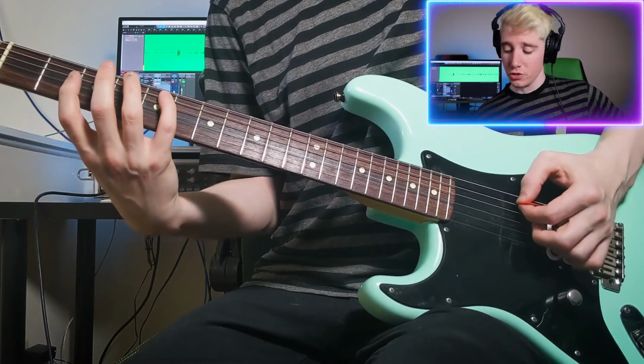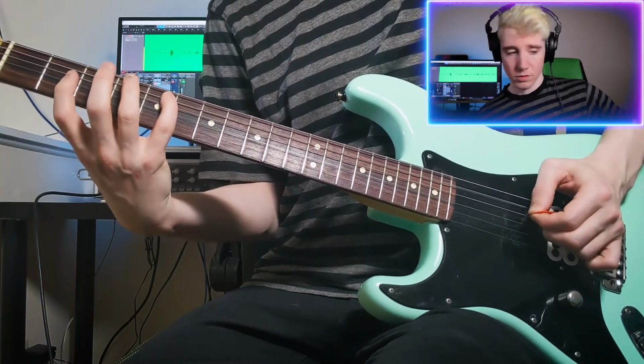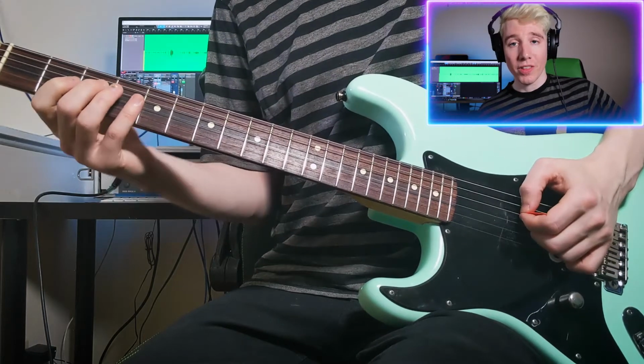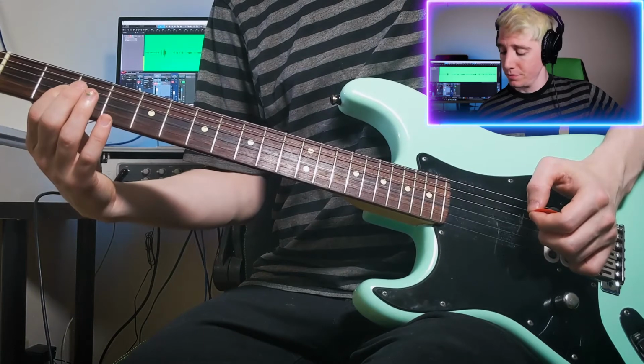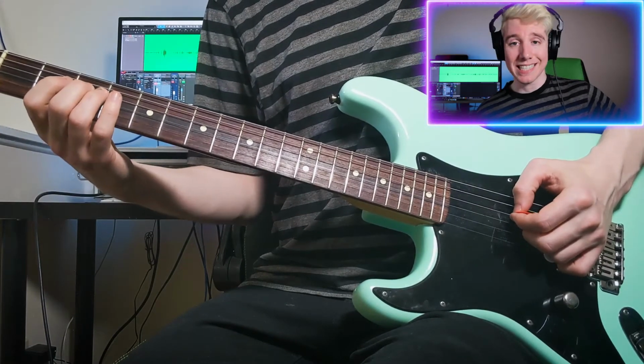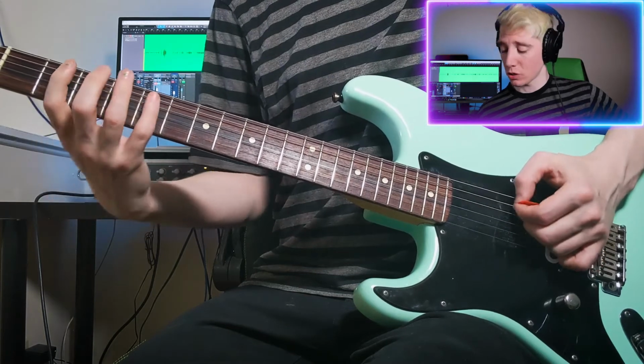G sharp on the 3rd string, back down to the C sharp. Then we're gonna go to the E on the 4th string, then up to the G sharp here on the 3rd string. Then we're gonna go down to this E again, and then down to the D sharp, and up to the E, so it looks like this.